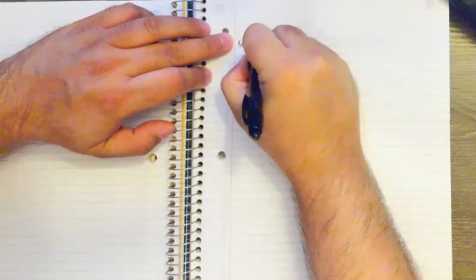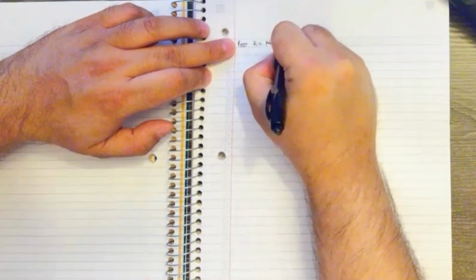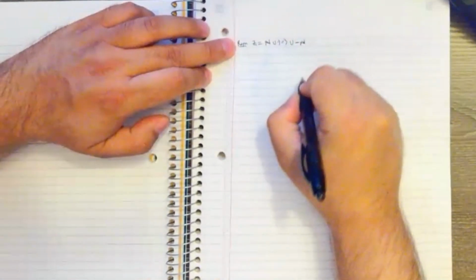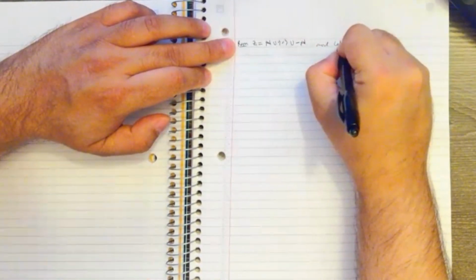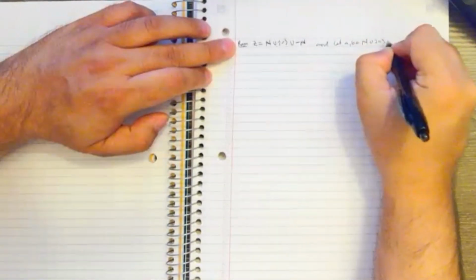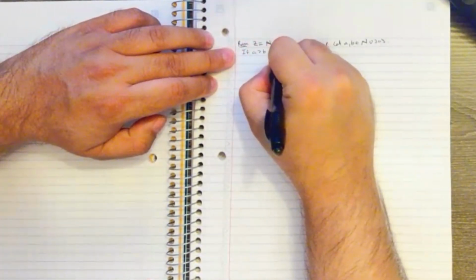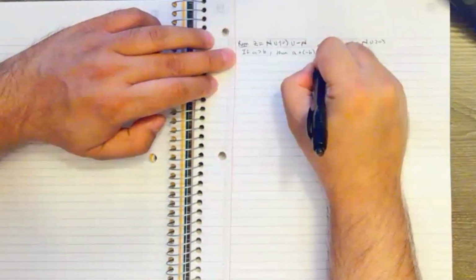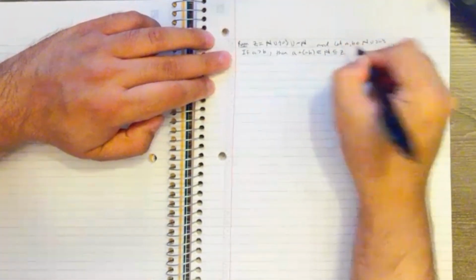So again, let the set Z be the set of all natural numbers, or 0, or an additive inverse of a natural number, and let A and B be whole numbers. Now, if A is greater than B, then A plus the additive inverse of B is a natural number, which is a subset of Z.